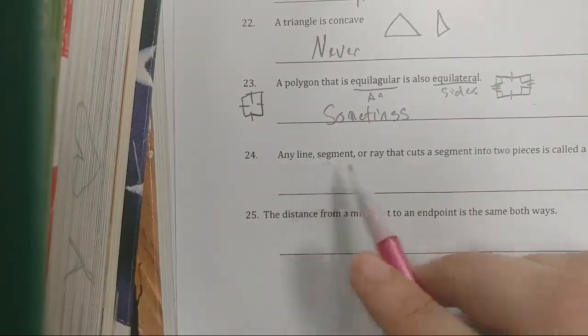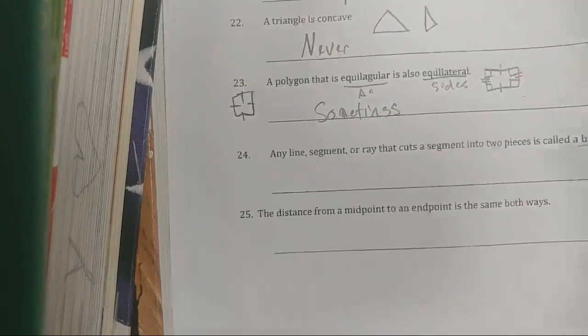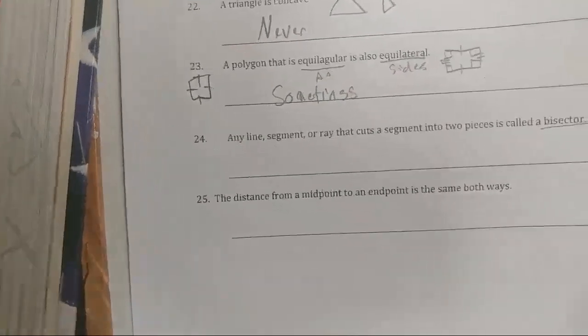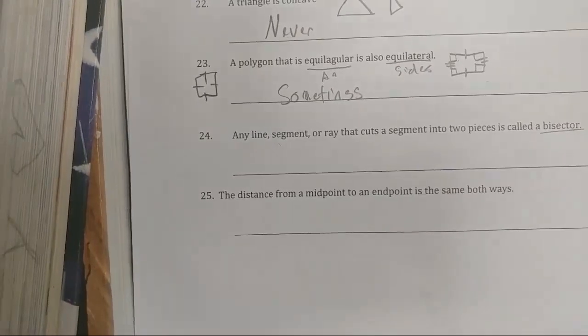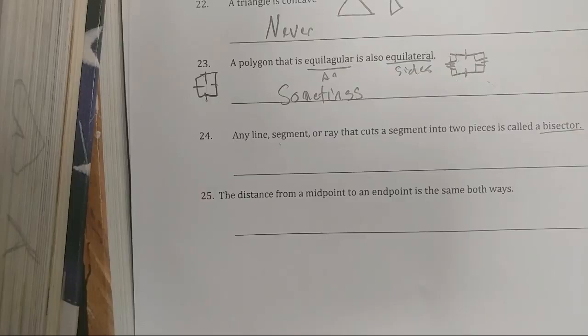All right. Any line, segment, or ray that cuts a segment into two pieces is called a bisector. Now, bisector is a very particular definition. Bisector means it cuts it in half. Because a line or ray or segment that cuts something into pieces doesn't necessarily mean it's going to cut it in half.